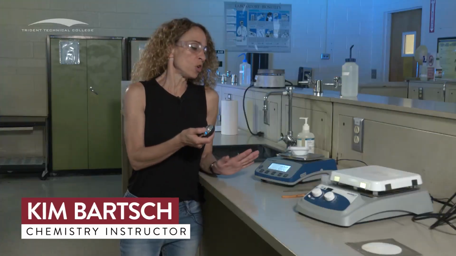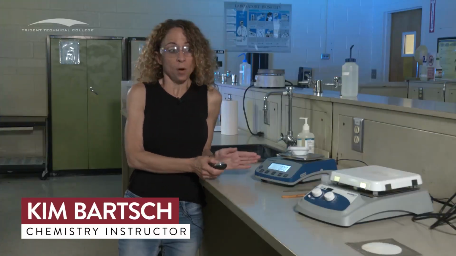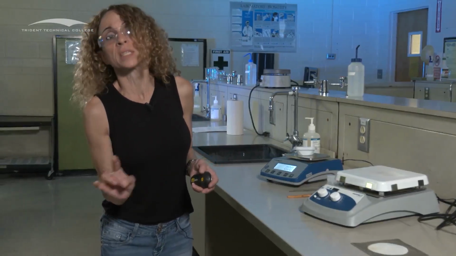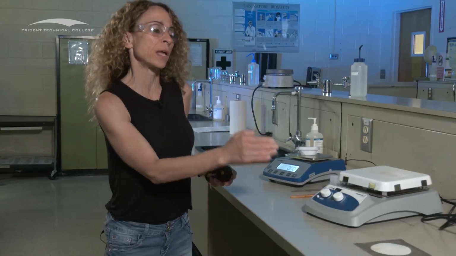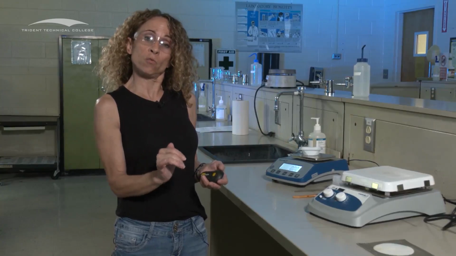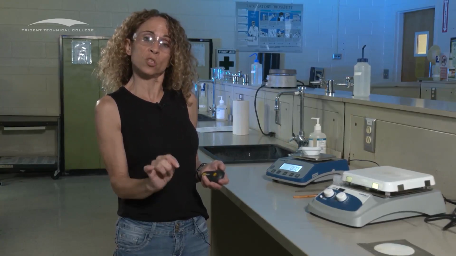Okay, so I'm going to show you how to weigh a solid out, and then also how to do what we call heating to a constant weight. Both of these techniques are going to be used when you do the alum and the decomposition of baking soda labs.